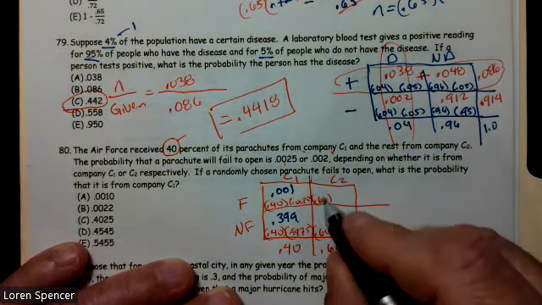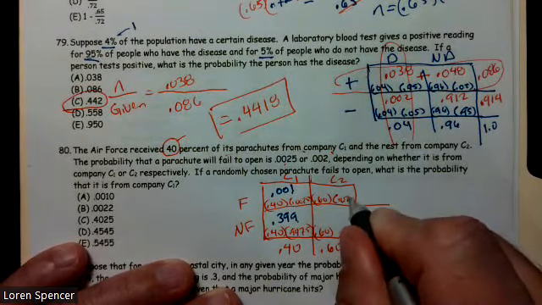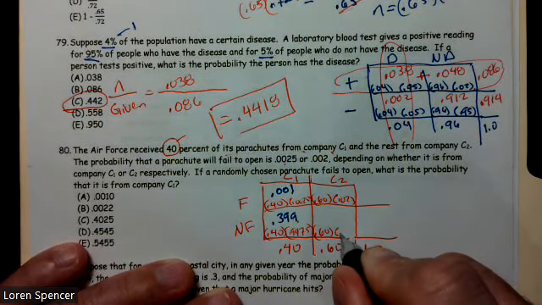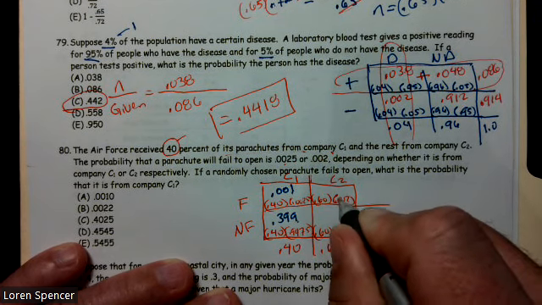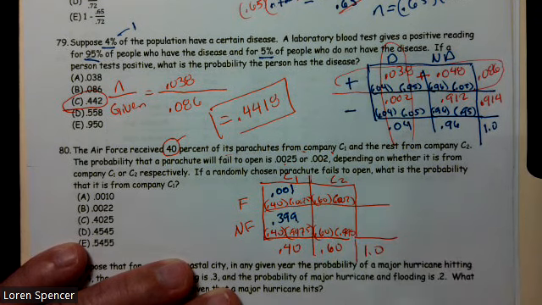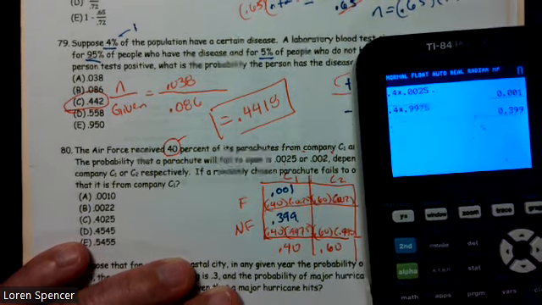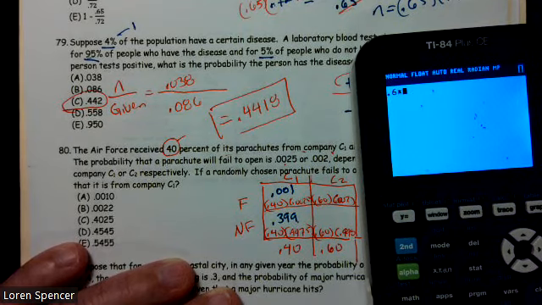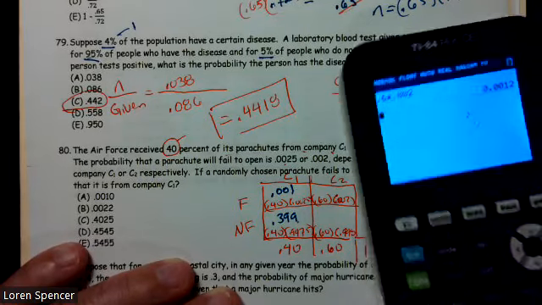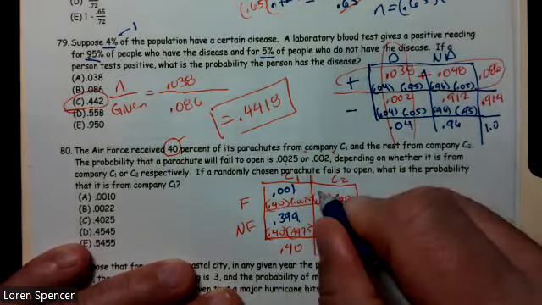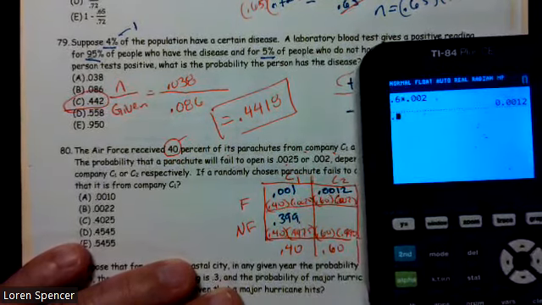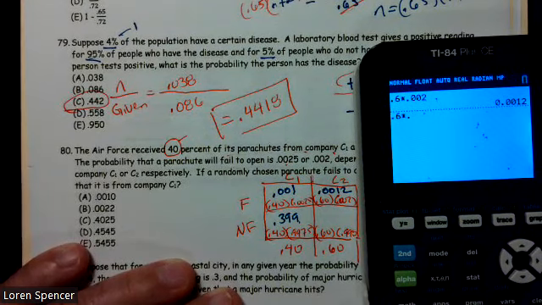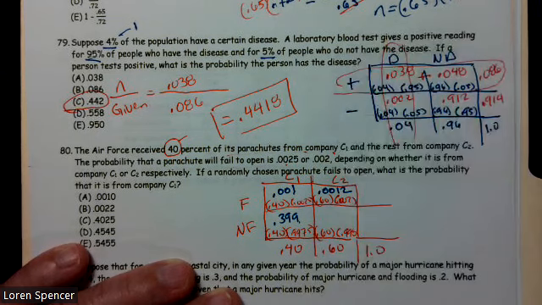The next one, this is 0.002. That means this is 1 minus that, which is 0.998. So 0.6 times 0.002 is 0.0012. And 0.6 times 0.998 is 0.5988.